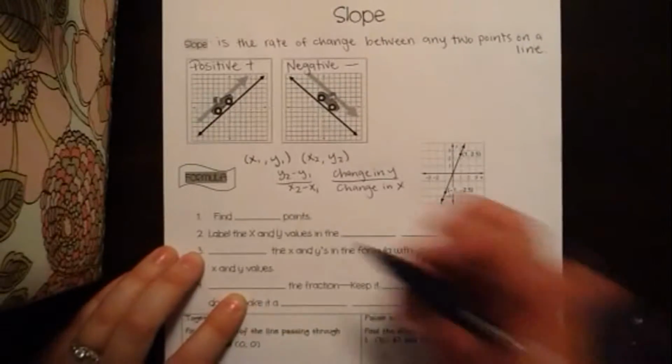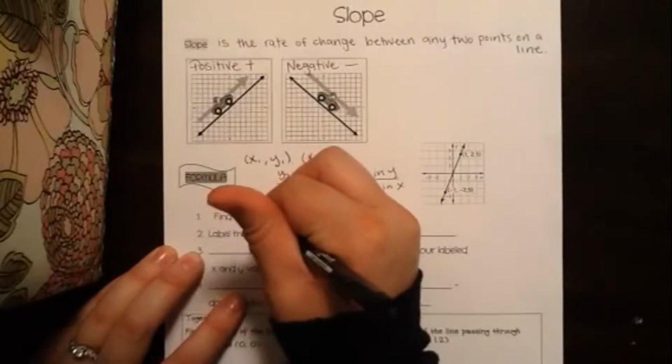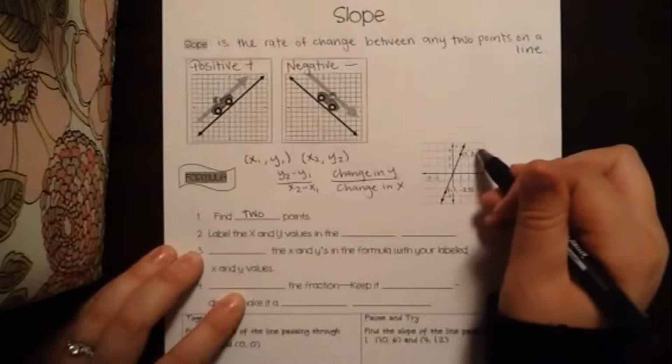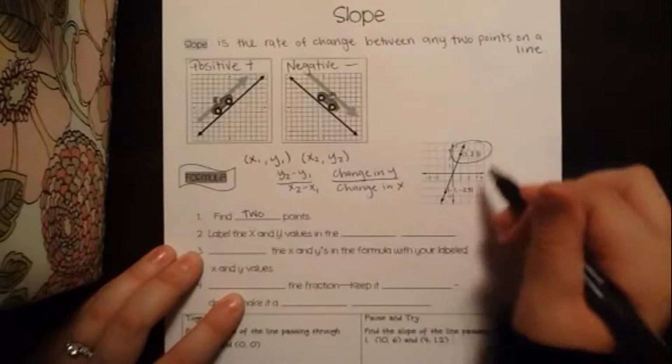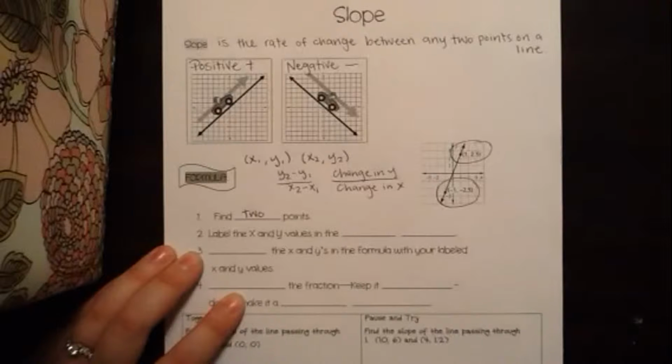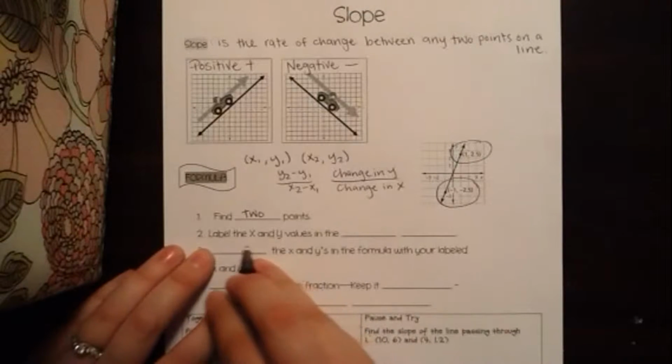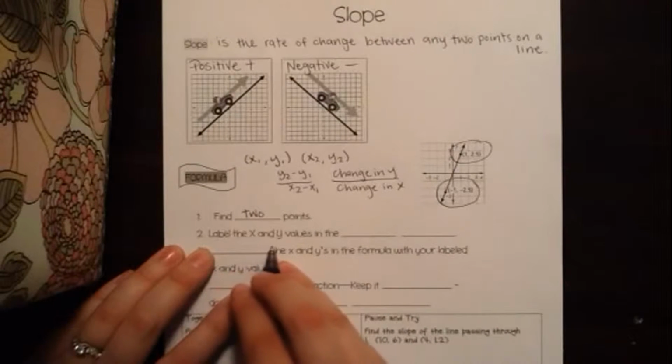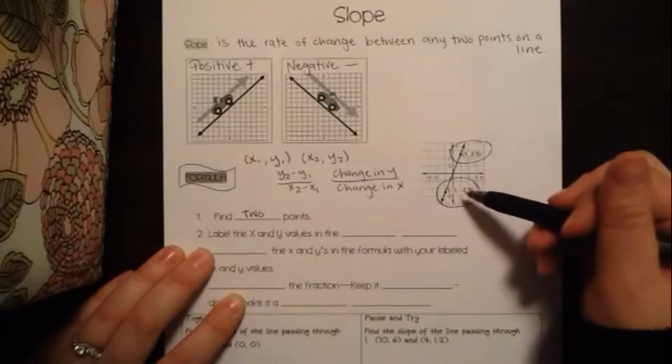Our first step is to find 2 points. We see that our 2 points are over here. Next, we need to label the x and y values in the 2 points.